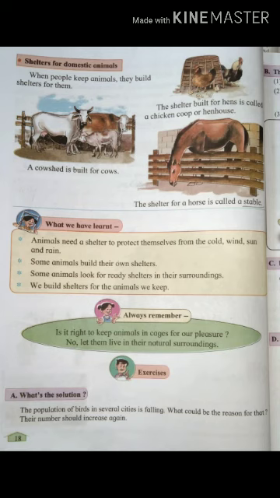Some animals build their own shelters. Some animals look for ready shelters in their surroundings. We build shelters for the animals we keep. So, these are the key points of the lesson about the animal shelter, and we have learned it from the lesson only. You also read out the lesson once again and write down all the hard words of it and read the lesson.